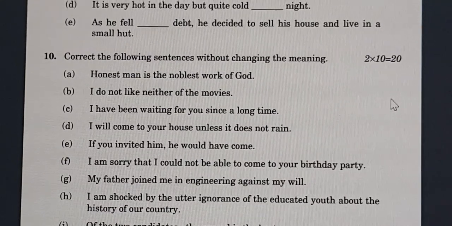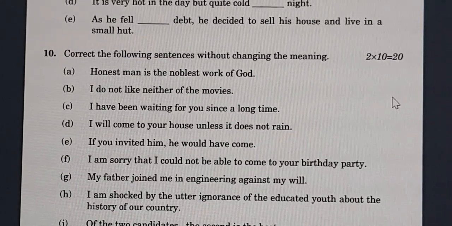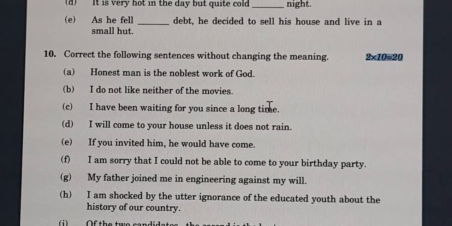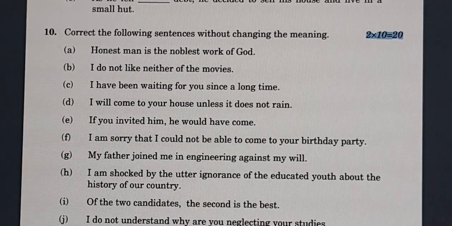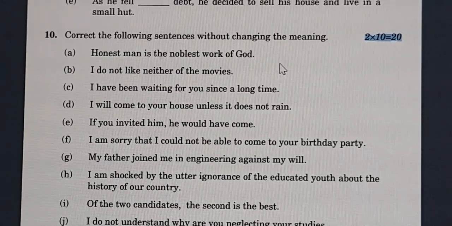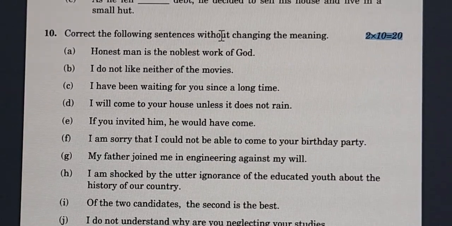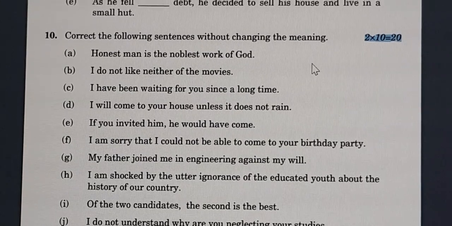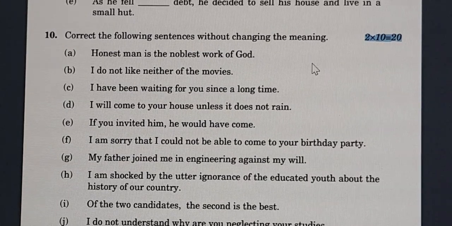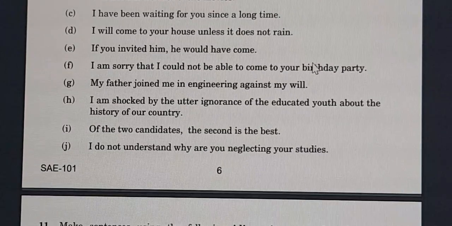This is the 10th question, that is correct the following sentences without changing the meaning. Here each sentence carries 2 marks and the whole is about 20 points. So 10 sentences will be asked and you need to change the sentence. See, correct the following sentences without changing the meaning. Meaning should be as it is, but you need to change the sentence.